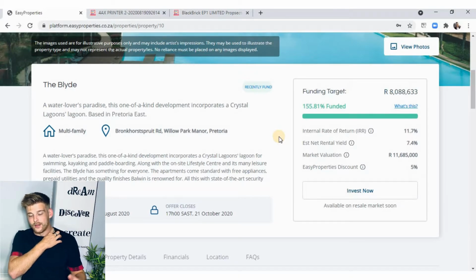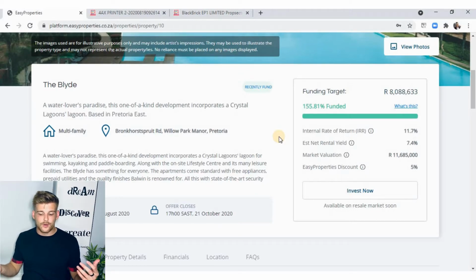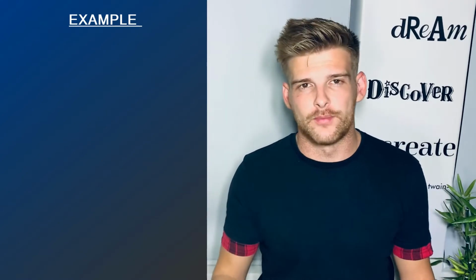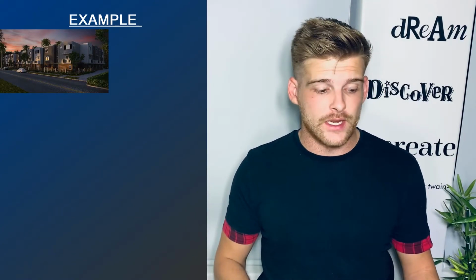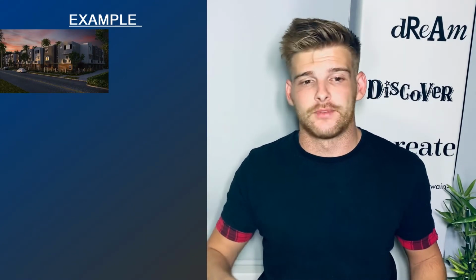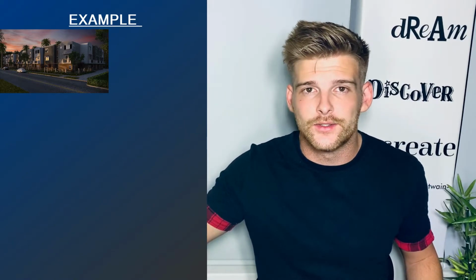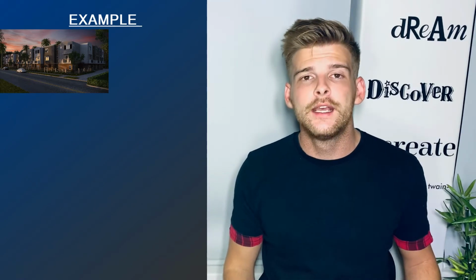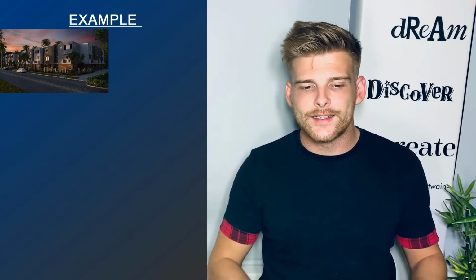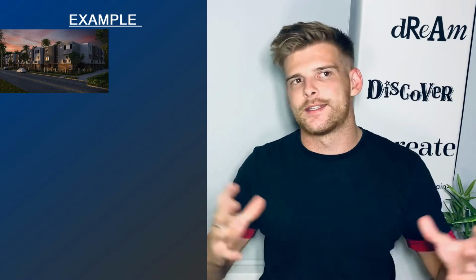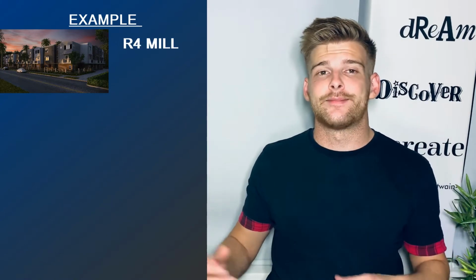And then the market valuation, that is pretty much the value that all these properties that they're buying are valued at. But let's get into an example. Let's say you're investing into property X, so EasyProperties is buying, let's say, 6 properties in this block of flats in Cape Town, and altogether that entire funding target is, let's say, 4 million Rand.